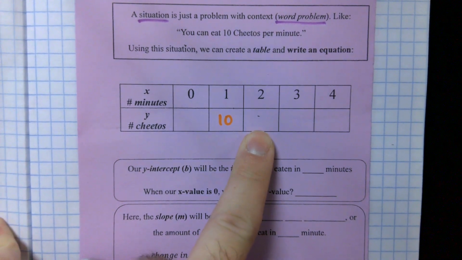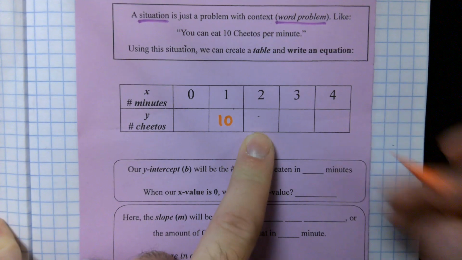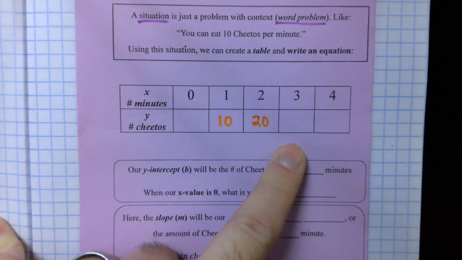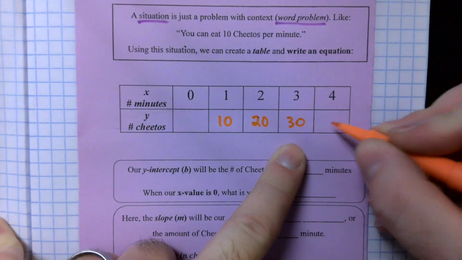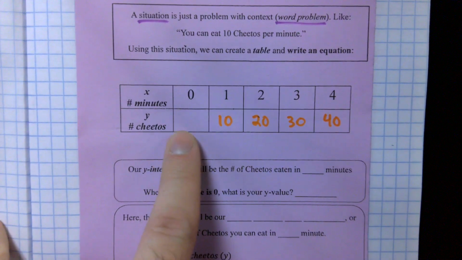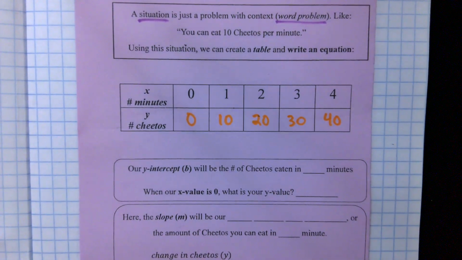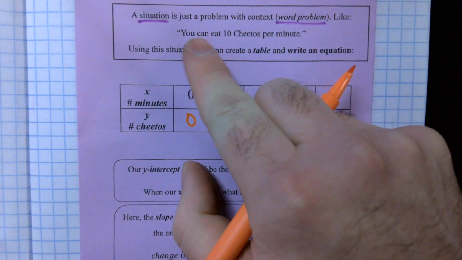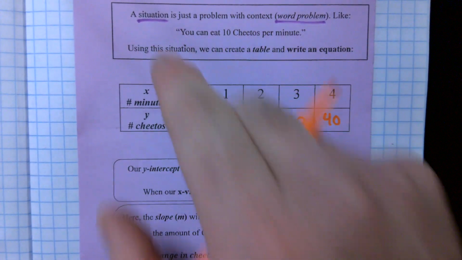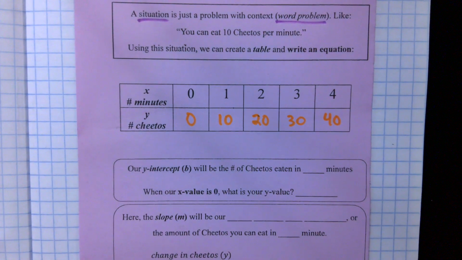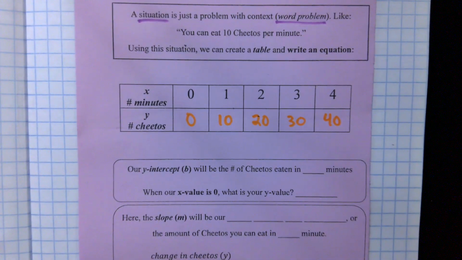Well, how many Cheetos would I be able to eat in 2 minutes then? 20. What about 3 minutes? 30. 4 minutes? 40. Yeah. What about 0 minutes? 0. Good. So all I had was one simple little sentence at the beginning, and that helped me fill out this whole table. Well, now I'm just doing the same thing I did on Friday.